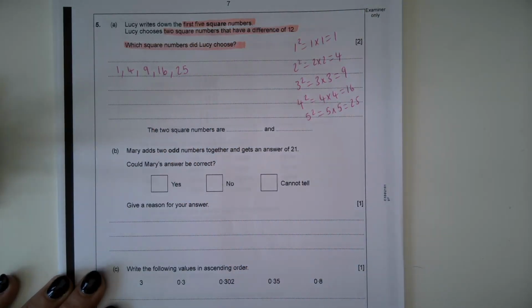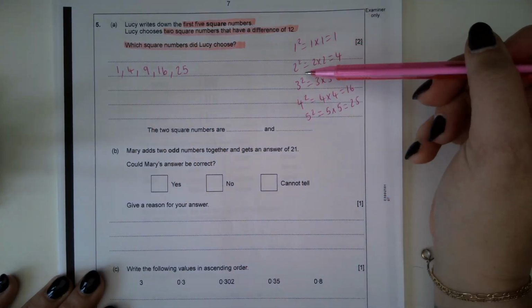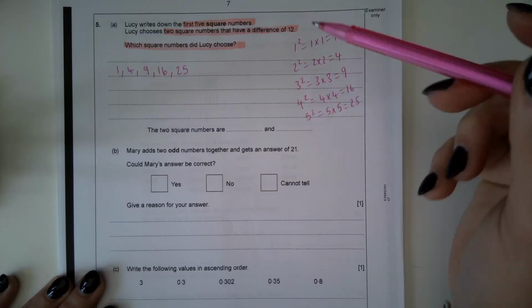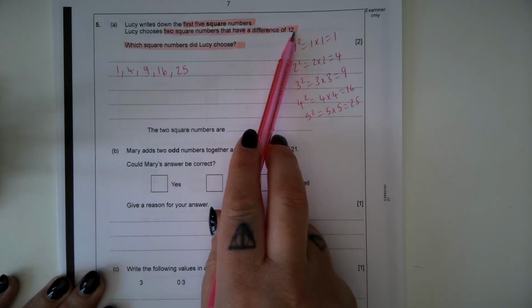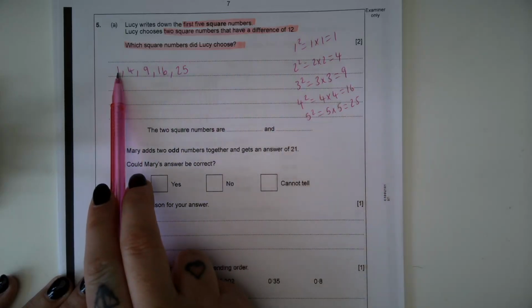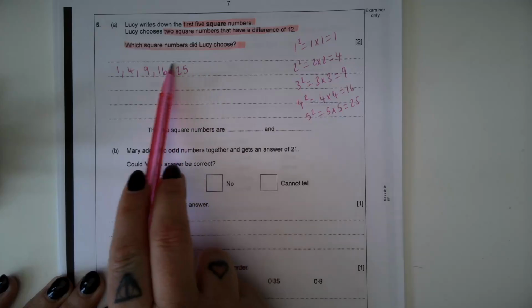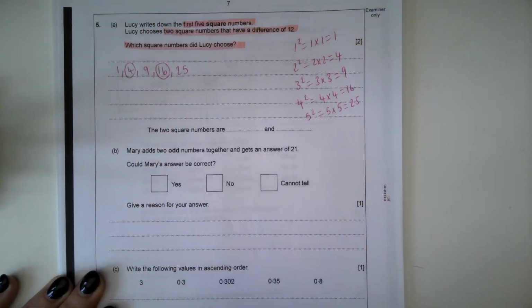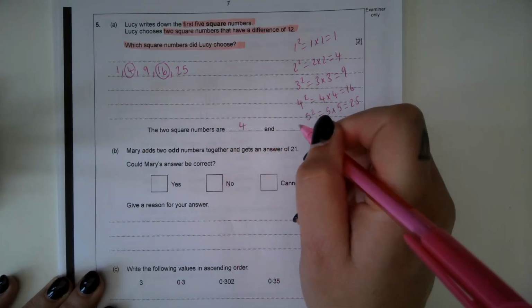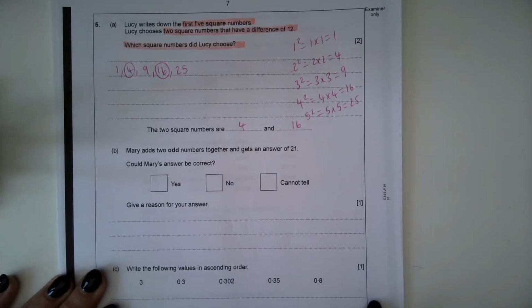So that's the first 5 square numbers. 1 squared, 2 squared, 3 squared, 4 squared, and 5 squared. So we're looking for 2 numbers that have a difference of 12. Okay? 1 doesn't have a difference of 12 with anything, but I can spot that 4 and 16 have a difference of 12. So they're the 2 that I'm going to go with. We're going to go with 4 and 16.